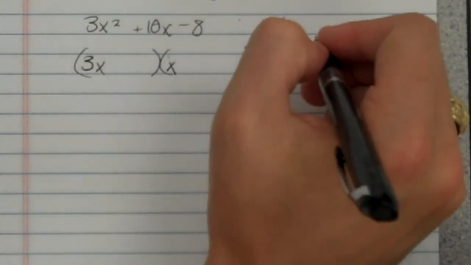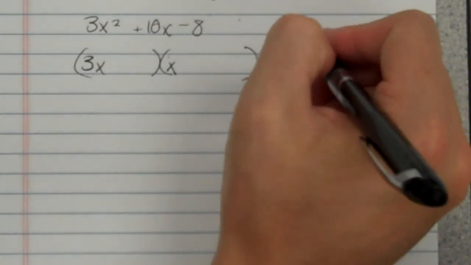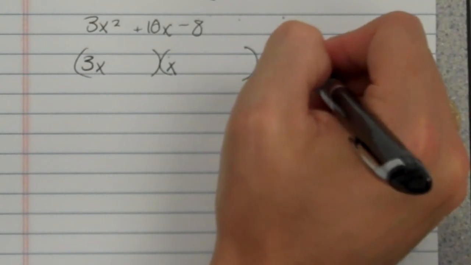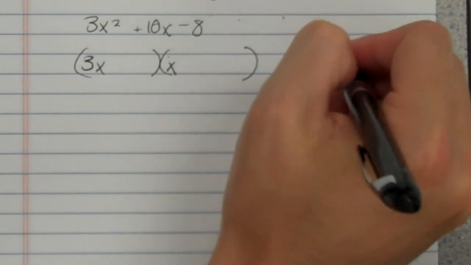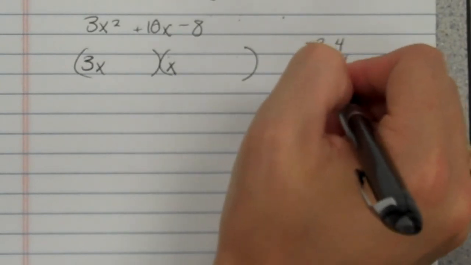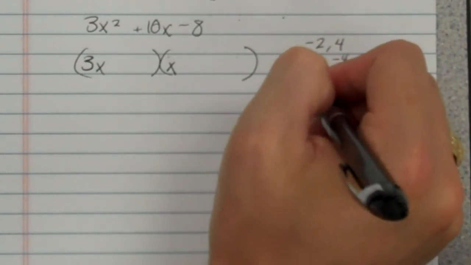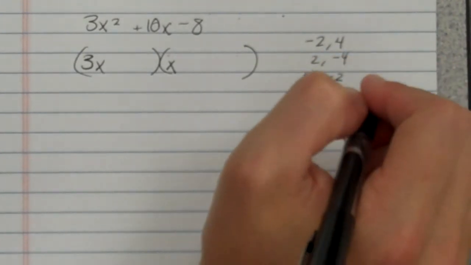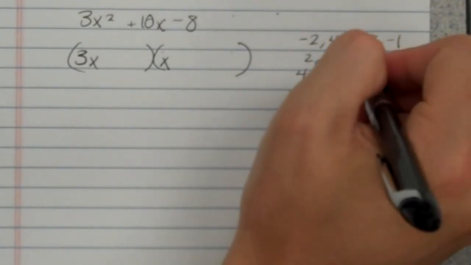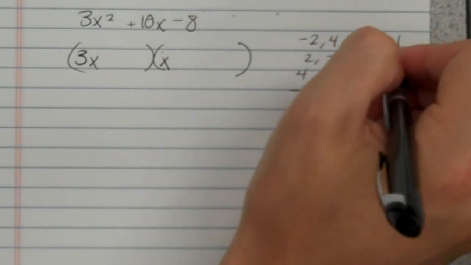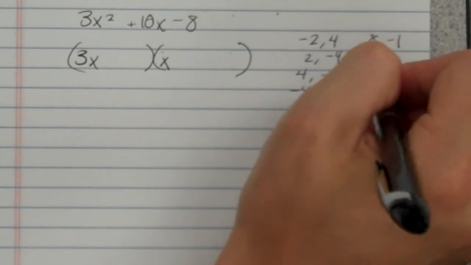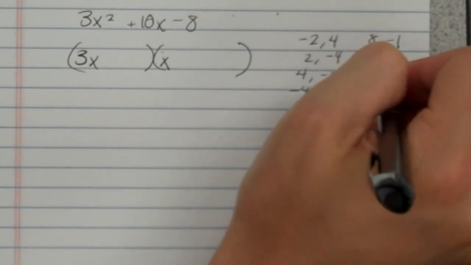Well, what multiplies together to give negative 8? Well, negative 2 and 4, or 2 and negative 4, or 4 and negative 2, or negative 4 and 2, or 8 and negative 1, or negative 8 and 1, or negative 1 and 8, or 1 and negative 8.